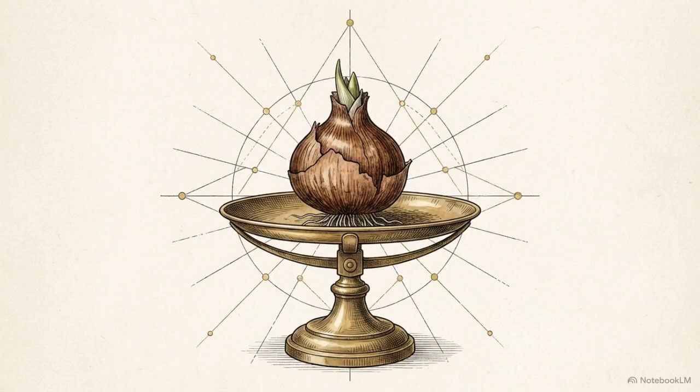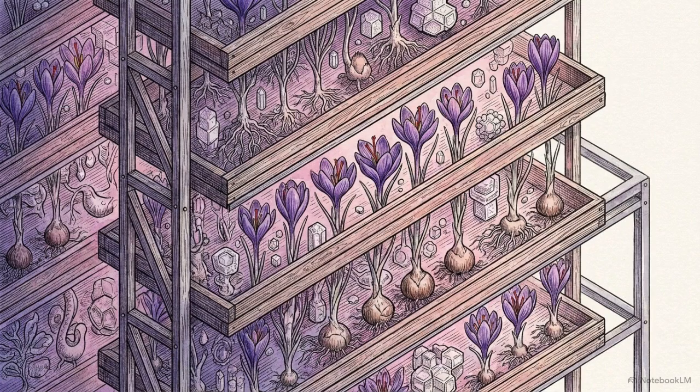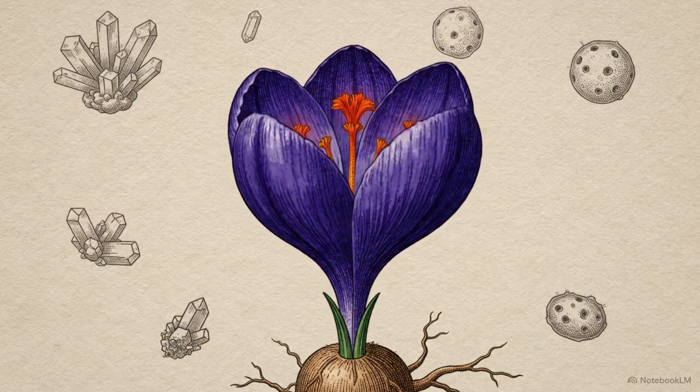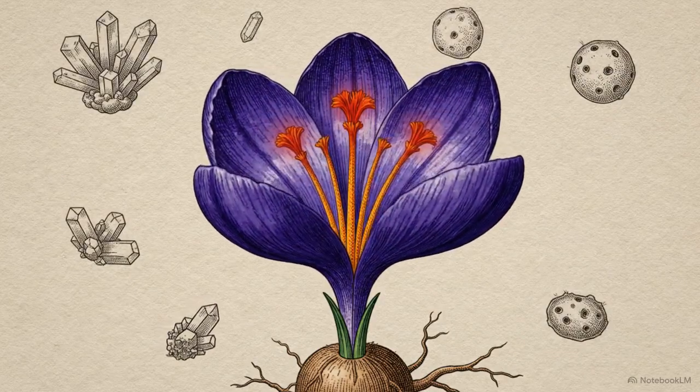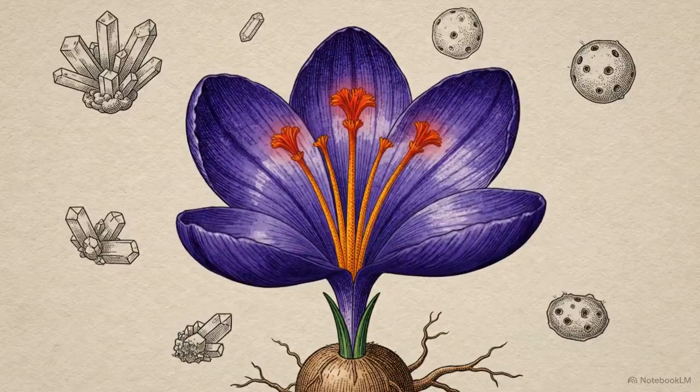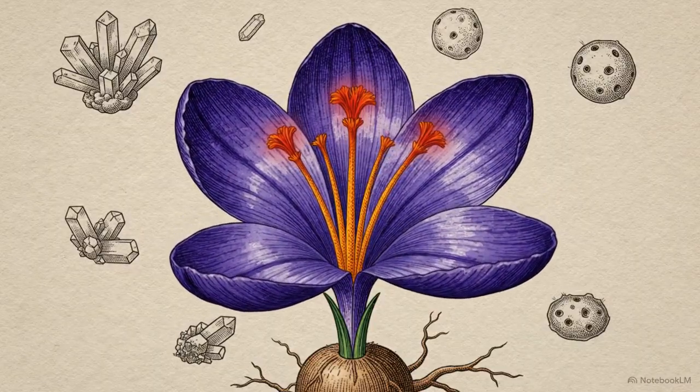Adopting this reverse phenology approach changes the unit economics of the crop, making indoor cultivation a viable method for large-scale production. Mastering the specific requirements of Crocus sativus transitions indoor farming from simple spice cultivation into high-yield phytochemical engineering.